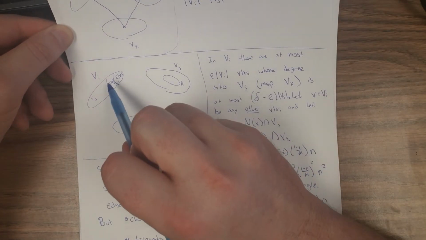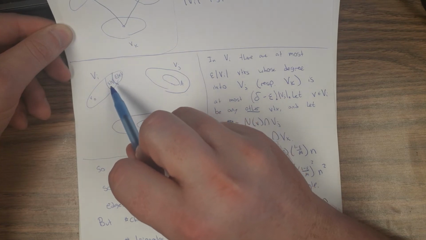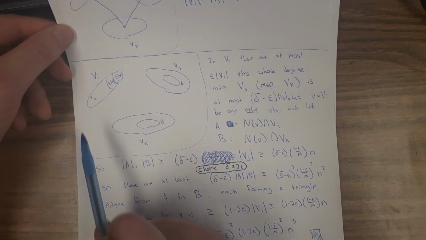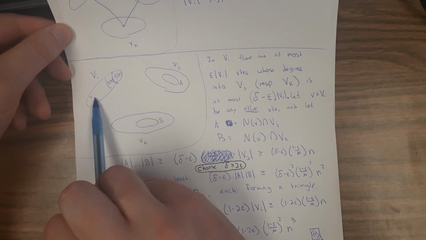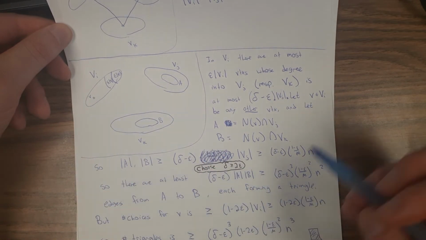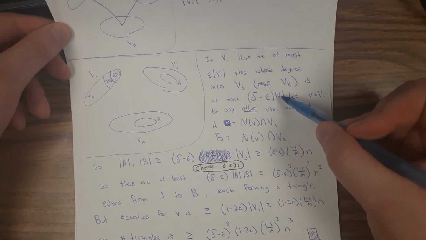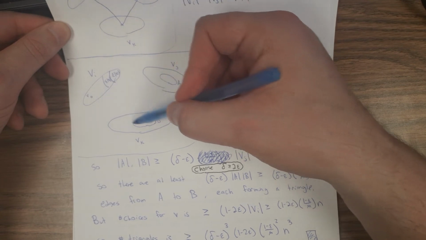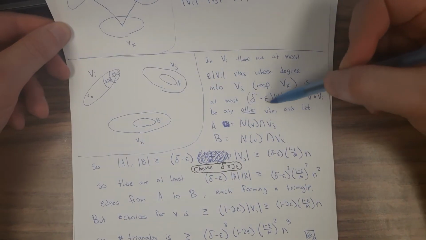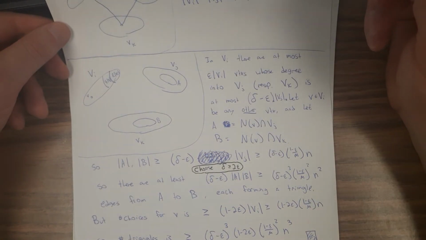So other than these two small subsets of VI, if I choose a different vertex in VI, it has degree at least delta minus epsilon into VJ, and it also has degree at least the same thing into here.